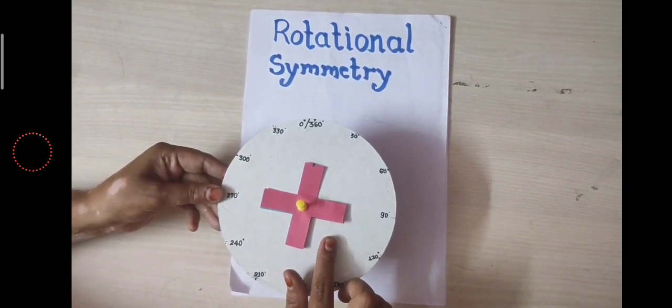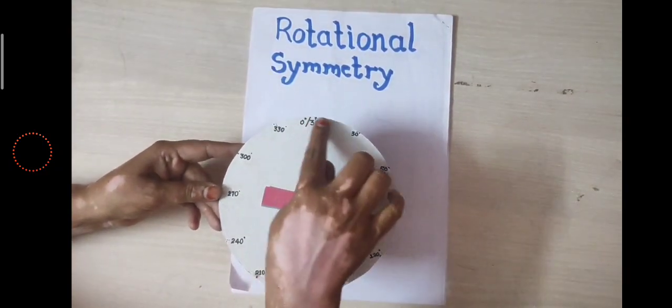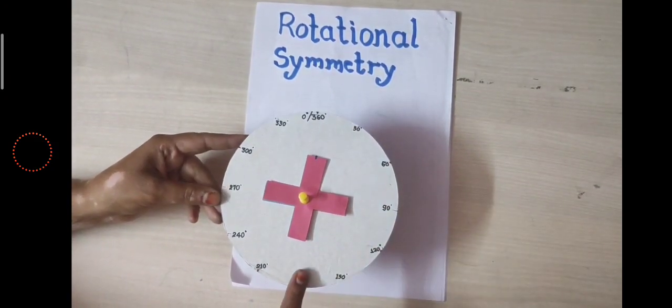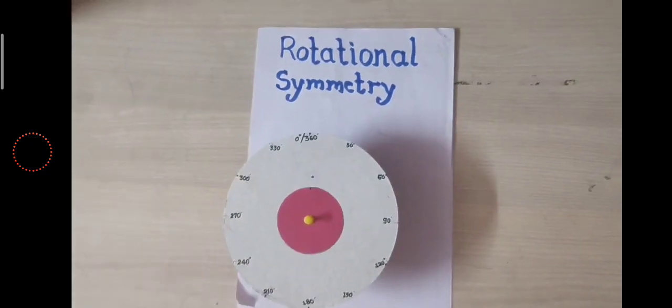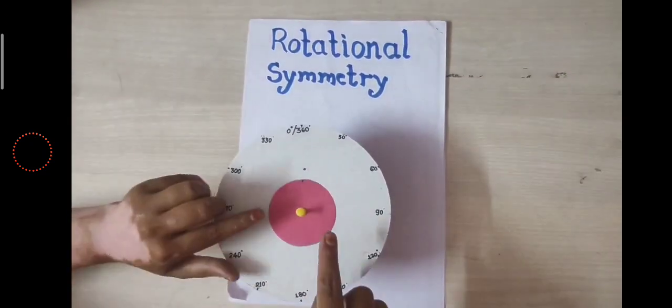So what is the angle of rotation and order of rotation? The angle of rotation is 90, since at every 90 degrees, that is every quarter, this was happening. For the first time it happened at 90, right? So the angle of rotation is 90, and the order of rotation is 4.